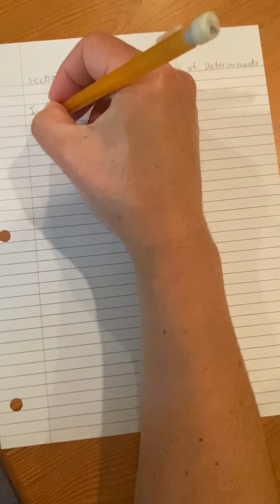So this is Section 8, Day 2, and we are doing some more applications of determinants. There are two things that we are going to use them for, extremely closely related. First, we're going to use determinants to find the area of a triangle.